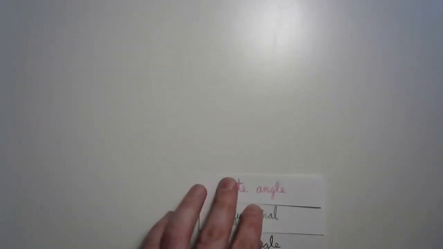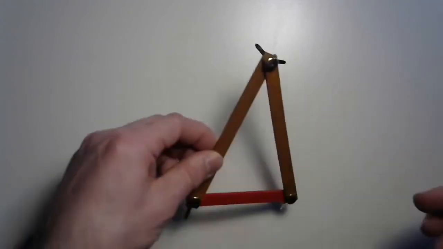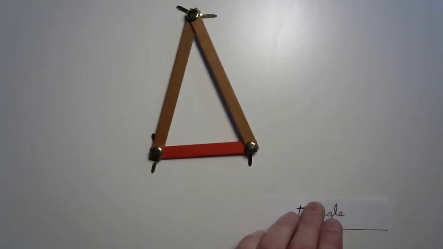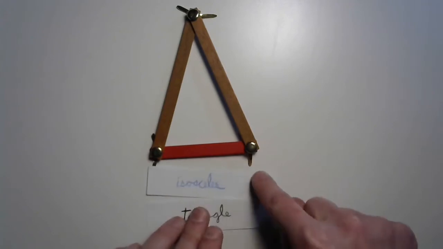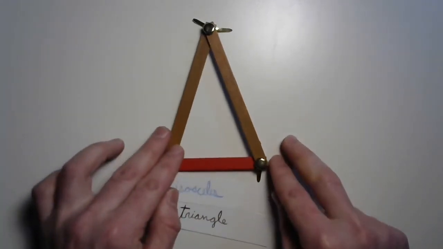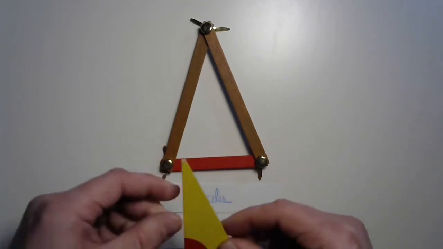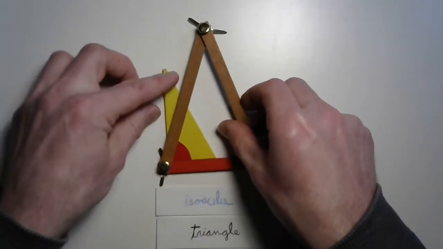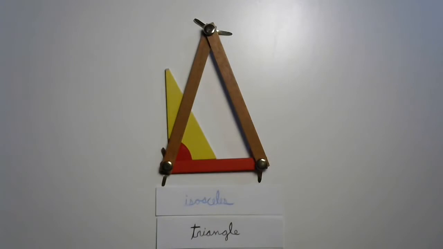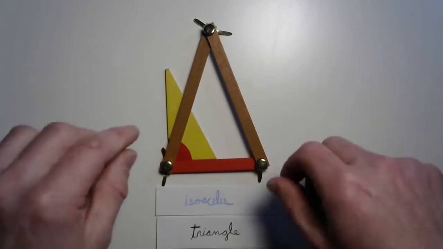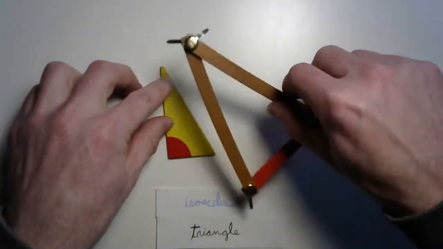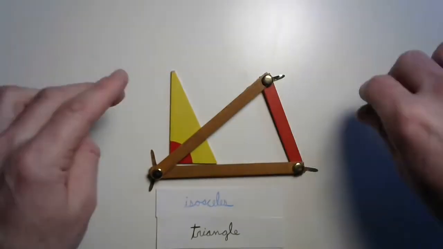Okay, let's move on to another one. Let's bring back that isosceles triangle. Here it is. And let's bring back its name too. Isosceles triangle. Well, let's see what kind of angles it has. Well, that's acute. Okay. All right. That's acute as well.